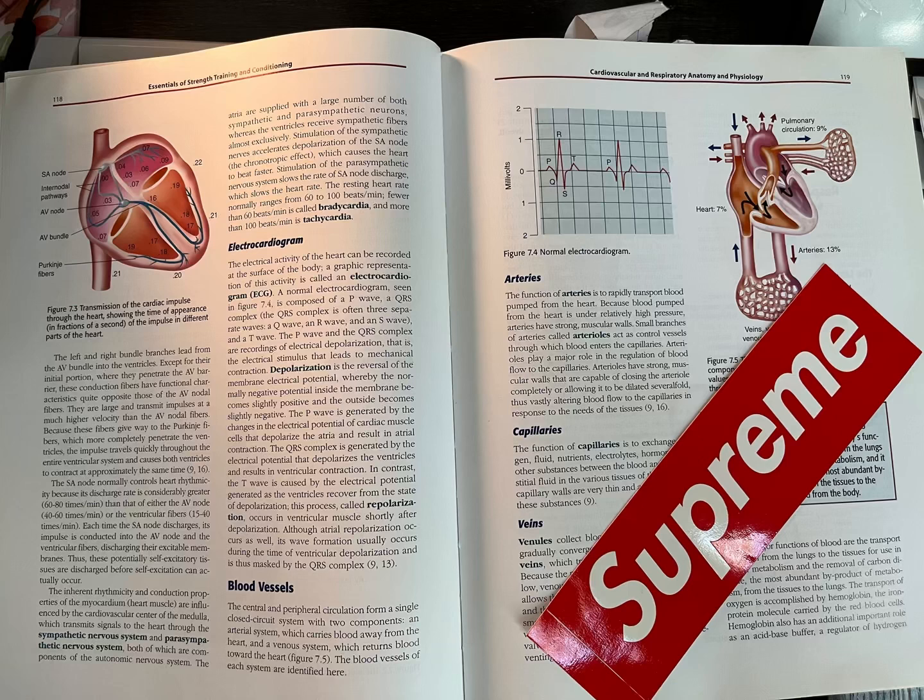The inherent rhythmicity and conduction properties of the myocardium, heart muscle, are influenced by the cardiovascular center of the medulla, which transmits signals to the heart through the sympathetic nervous system and parasympathetic nervous system, both of which are components of the autonomic nervous system. The atria are supplied with a large number of both sympathetic and parasympathetic neurons, whereas the ventricles receive sympathetic fibers almost exclusively.